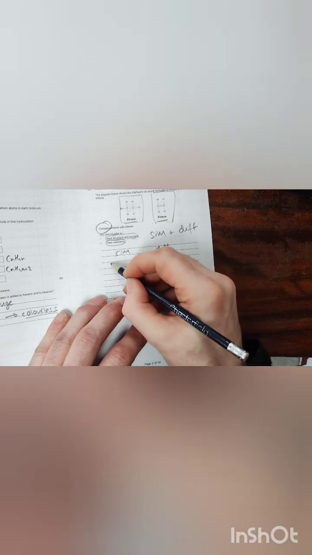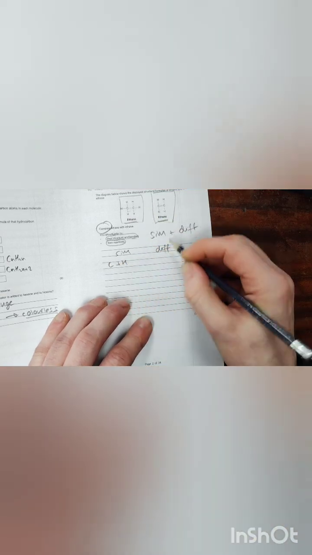Structure and bonding. Similarities: both made of carbon and hydrogen, and both have 2 carbons.